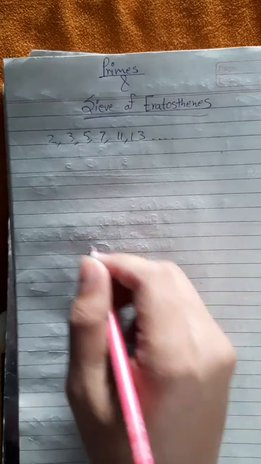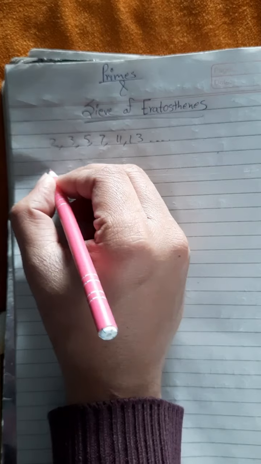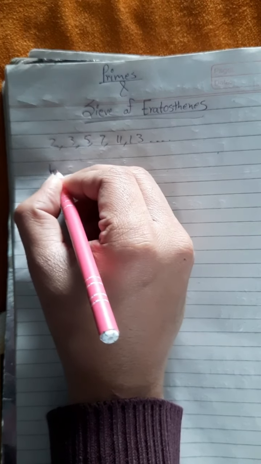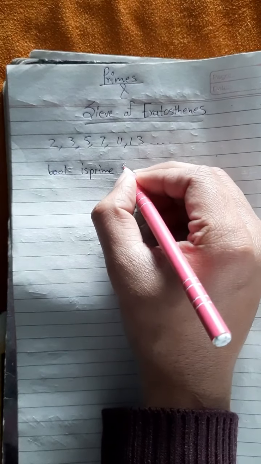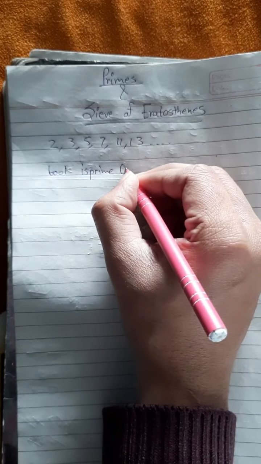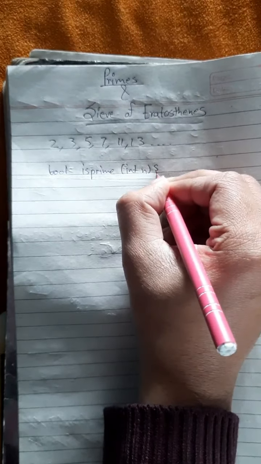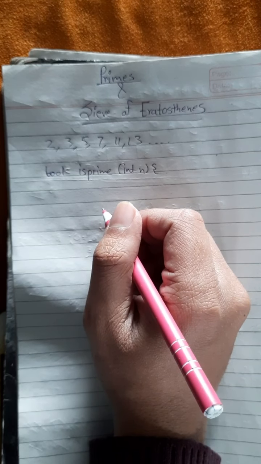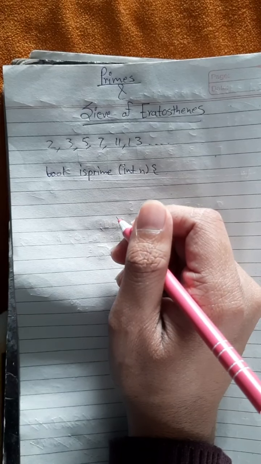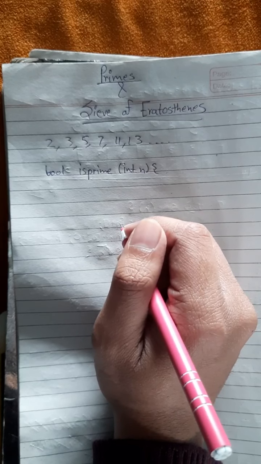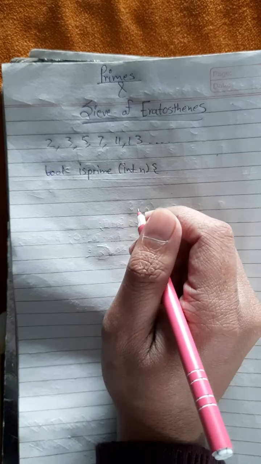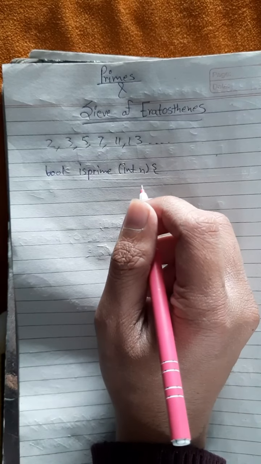So let's start with code that tells us if a number is prime or not. We'll declare a function of bool type, bool isPrime, which takes input n. We first assume it to be prime, and if we find that it's divisible by any number from 2 to n minus 1, then we can say that it's not prime because it has been divided.